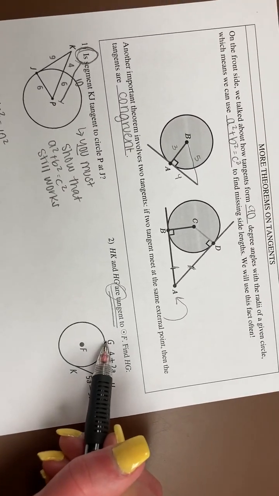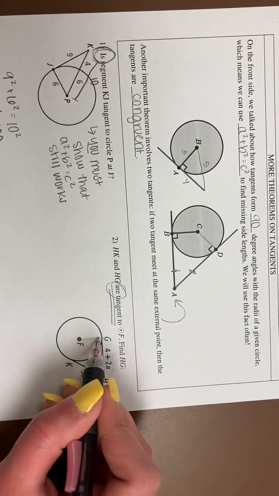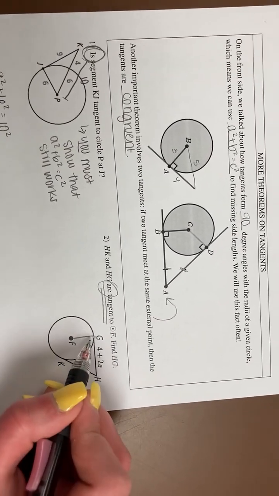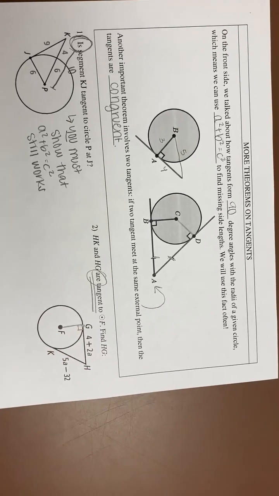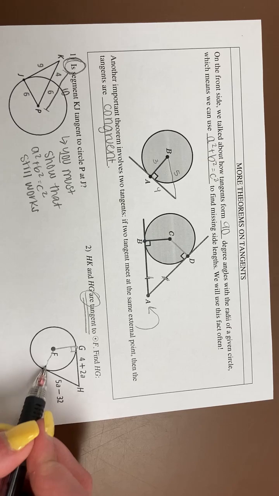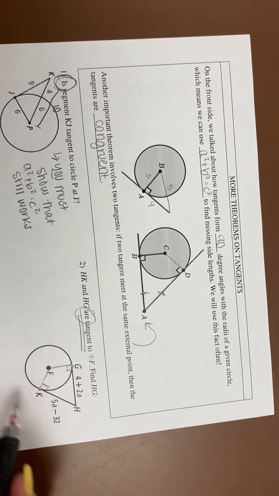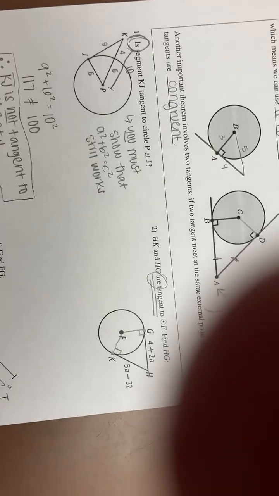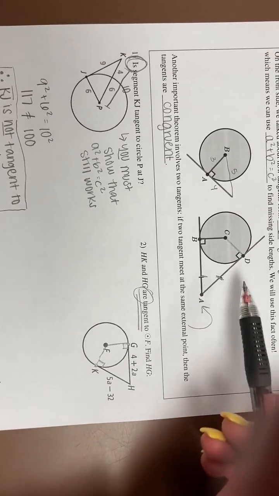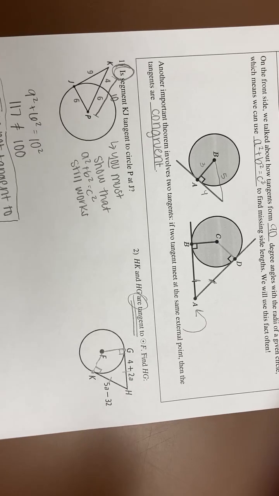Okay, so I'm going to make a point of tangency at G, and I'm going to drop a radius down. Okay, that's going to be a 90 degree. All right, I'm going to make a point of tangency at K, drop a radius over. That's going to be a 90 degrees as well. Now, that doesn't really help me because it doesn't tell me anything about angles. But the second thing that I can add is the tick marks. And that does help me, right?